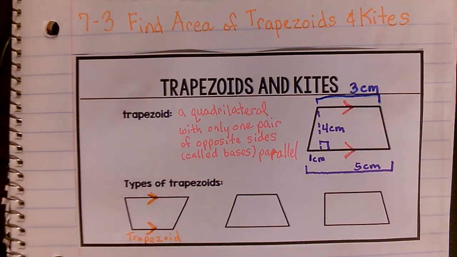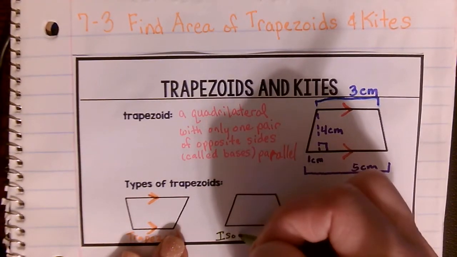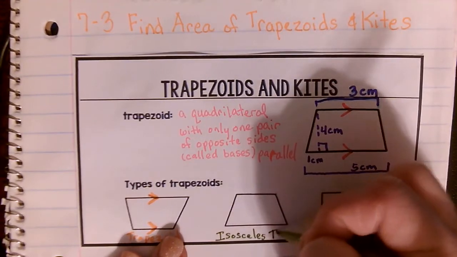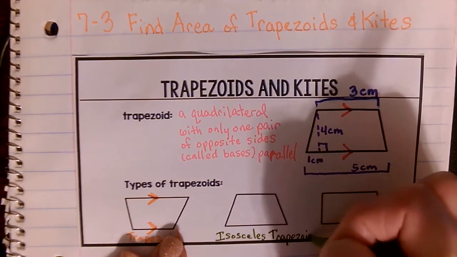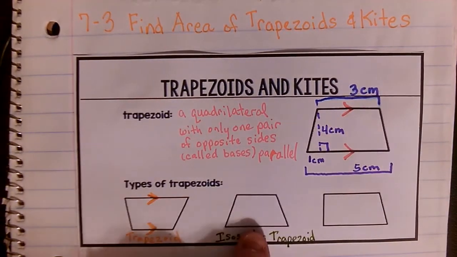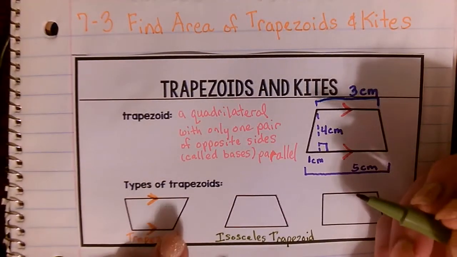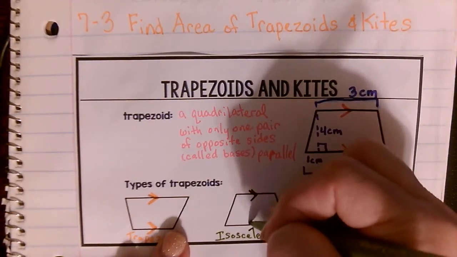This one we are going to call an isosceles trapezoid, and I'll show you why. Isosceles trapezoid. Okay? And let's look up here. The reason it's an isosceles trapezoid, first of all, we need to mark that these opposite sides are parallel.